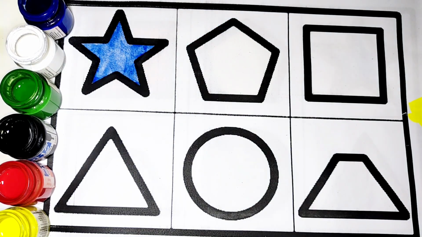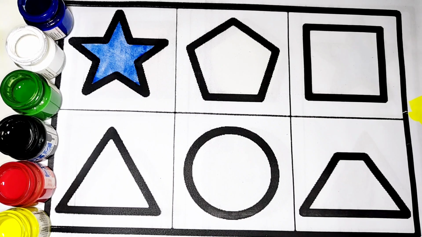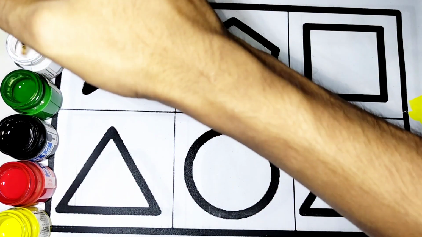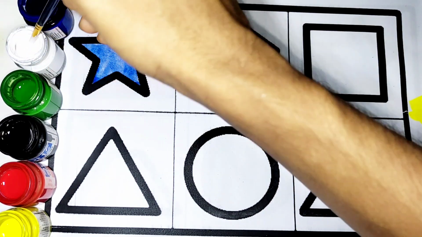Kids, the next one is pentagon. Now we are using the color of white. Now we're mixing and using the color of white.